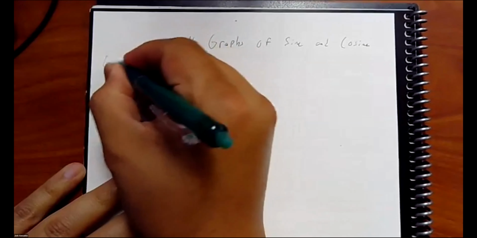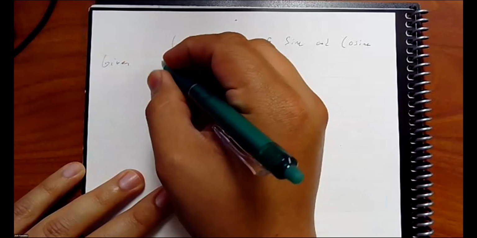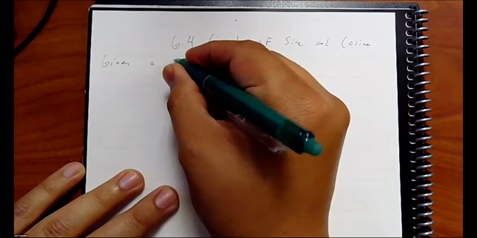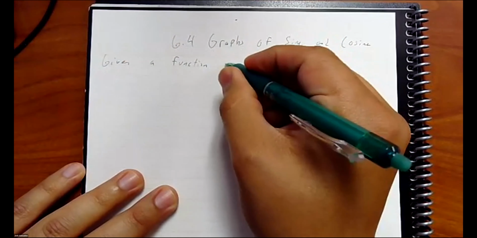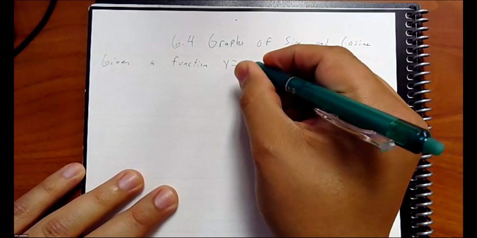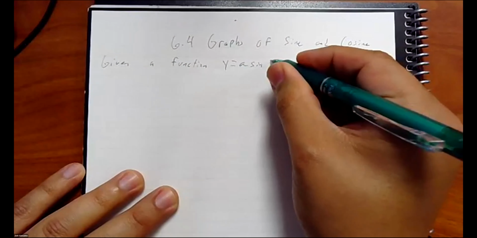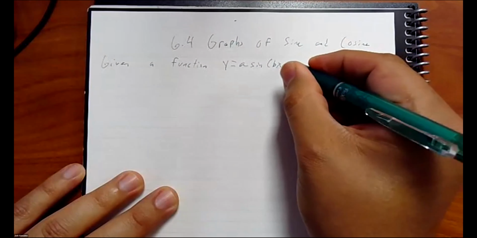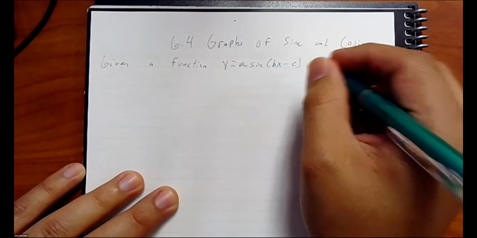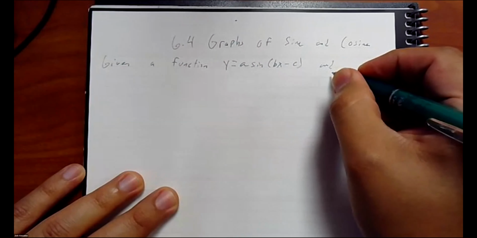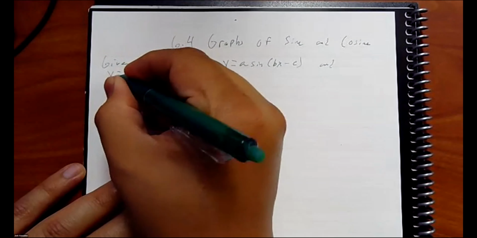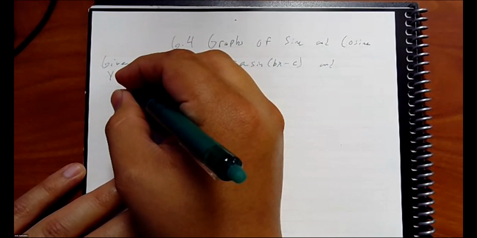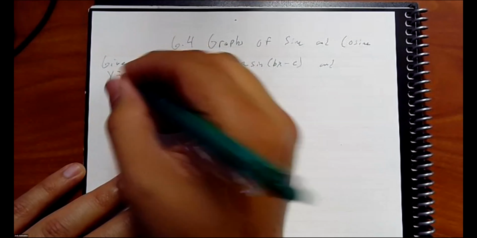Okay, so given a function y equal to a sine bx minus c, and y equal to, hold on a sec.